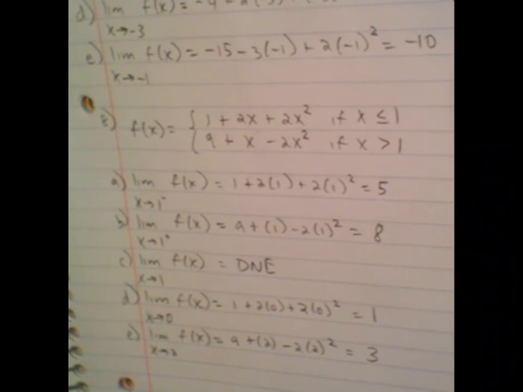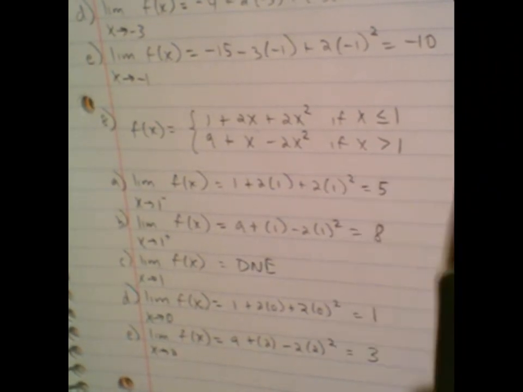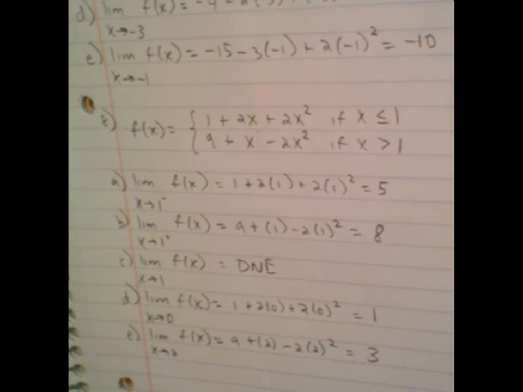Okay, so that is how we do it. You go to whichever one is telling you to go to using the piecewise function, whichever x is. Also, you could graph them and look on a graph if that would help you.